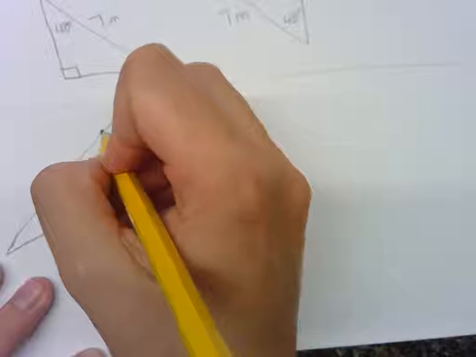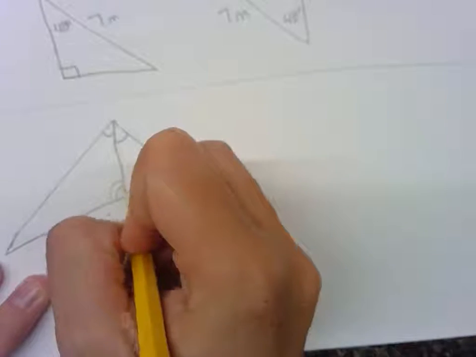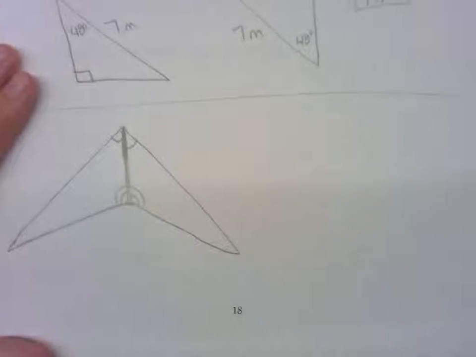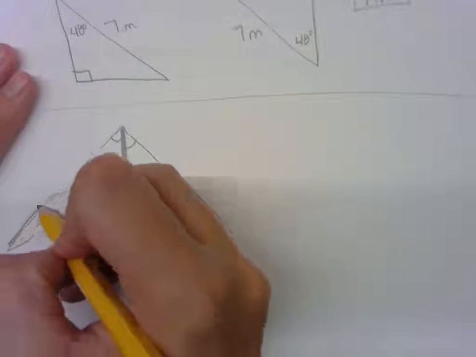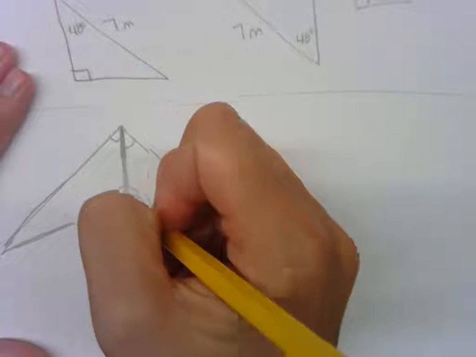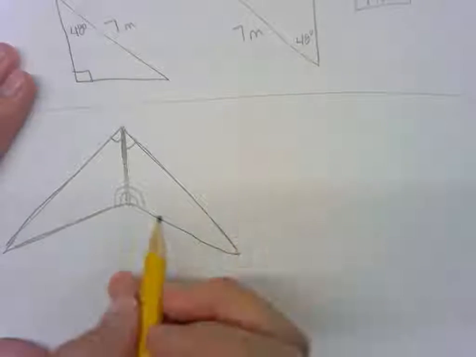Okay, and we're given that this angle is congruent to this angle is congruent to this angle. So this picture's a little different because we don't have 2 separate triangles. Let me make that look a little better. So we have a triangle here, and we have a triangle here. And notice that the triangles share a side.